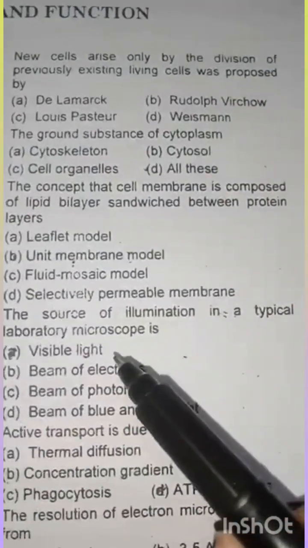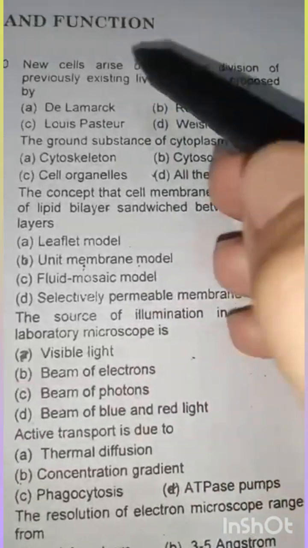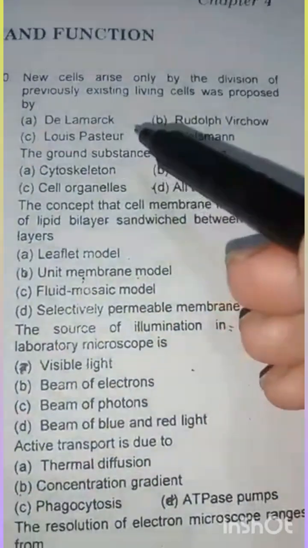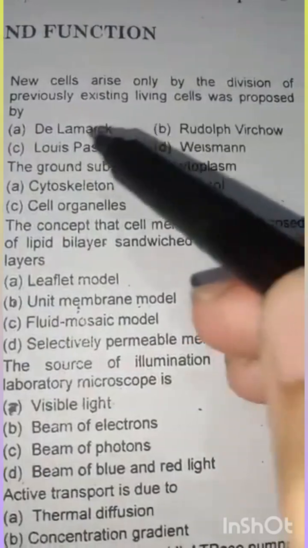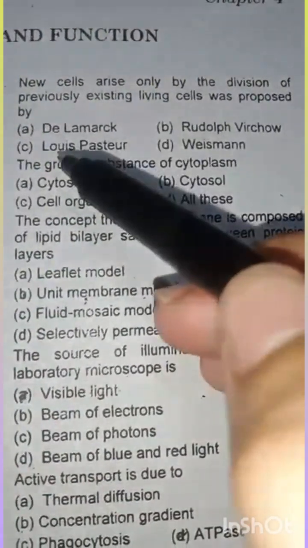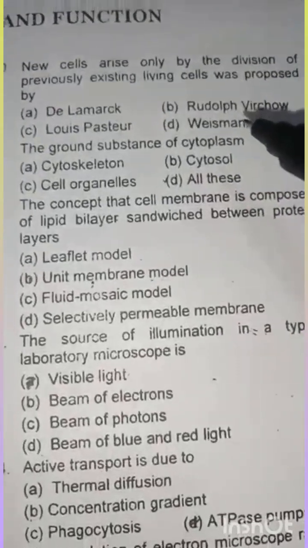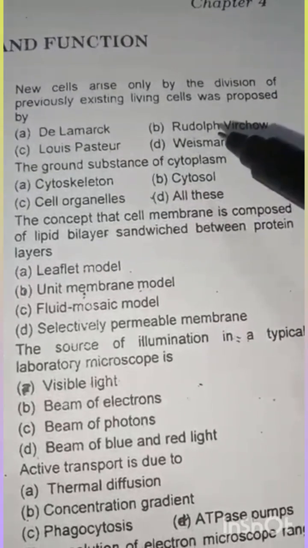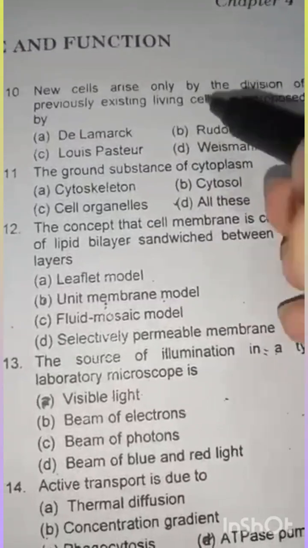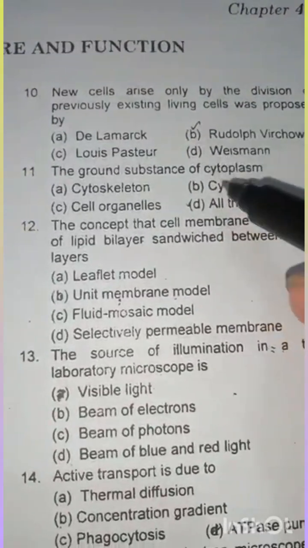Question number 10. The new cells arise only by division of previously existing living cells was proposed by option A Lamarck, option B Rudolf Virchow, option C Louis Pasteur, option D Weismann. So new cells arise only by division of pre-existing cells. This concept was given by Rudolf Virchow.